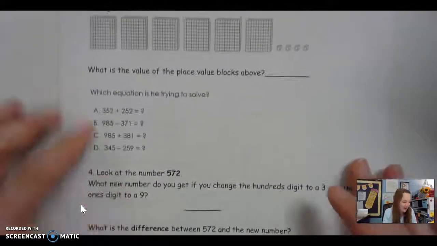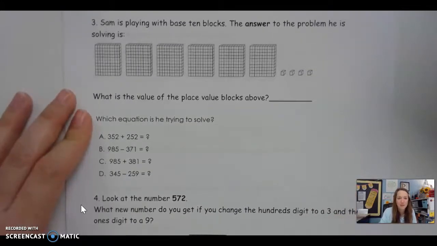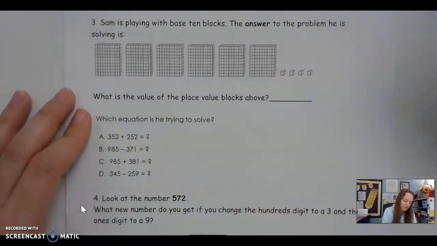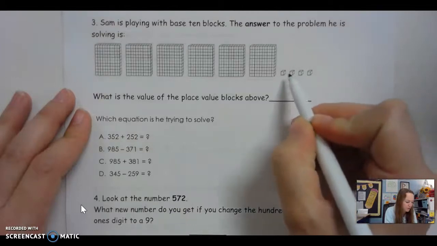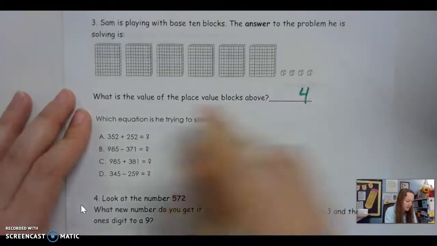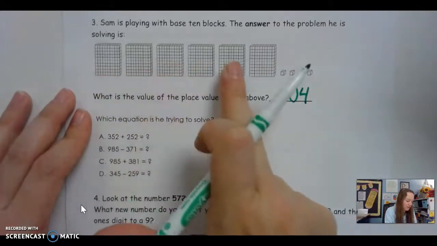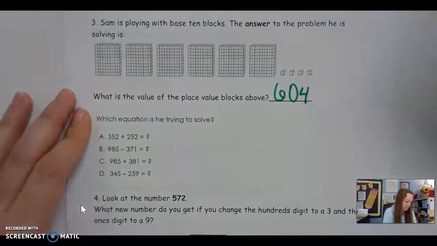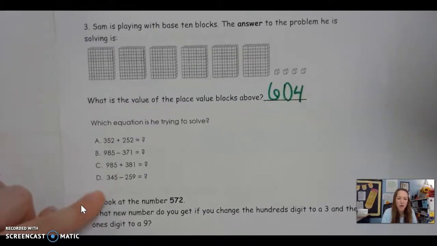Number 3 at the top. Sam is playing with base 10 blocks, and the answer to the problem he is solving is this. So if I were to look at this, I would start with my ones column, and I have 1, 2, 3, 4 ones, I don't have any 10s, and I have 1, 2, 3, 4, 5, 6 hundreds. Okay, so that's the answer to this problem he's trying to solve. So I needed to look down here and figure out which one of these equals 604. Okay, so let's start with A.